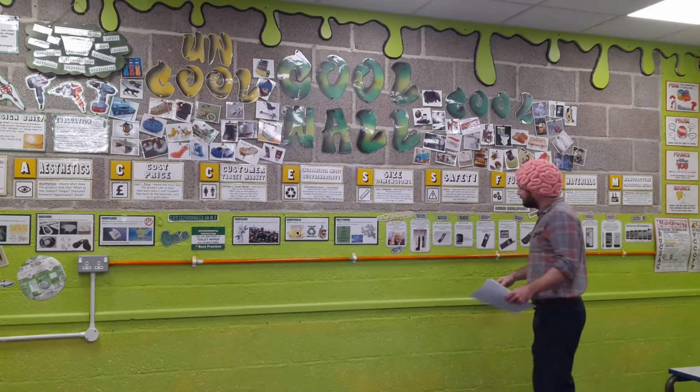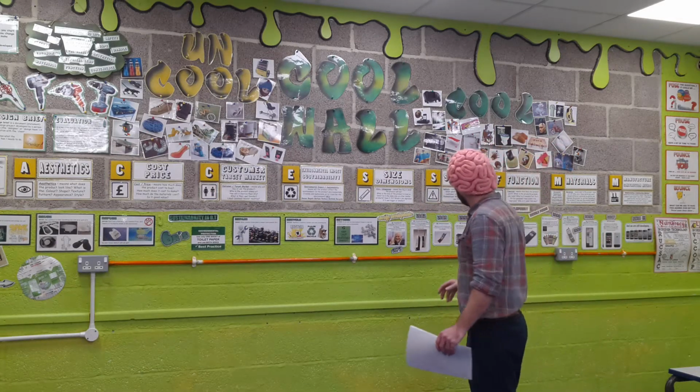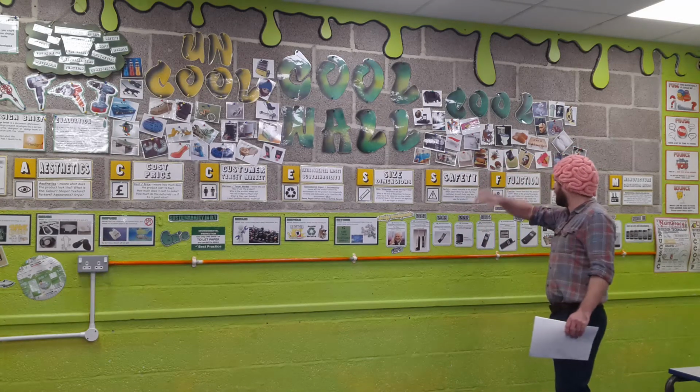Safety features. Well, it's very safe. It's soft. Yeah, it's very soft on my head. It doesn't feel like I've got any sharp bits poking into my head at all. So in terms of safety, it's made from a really soft material, and therefore it's going to be safe to use and wear.